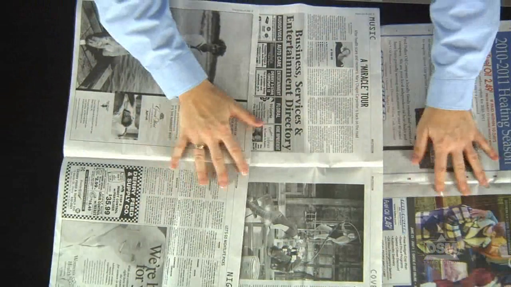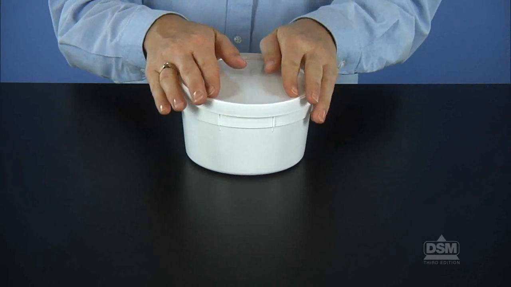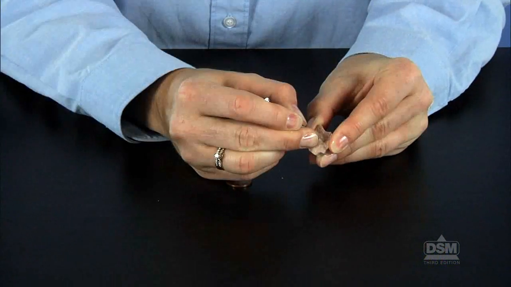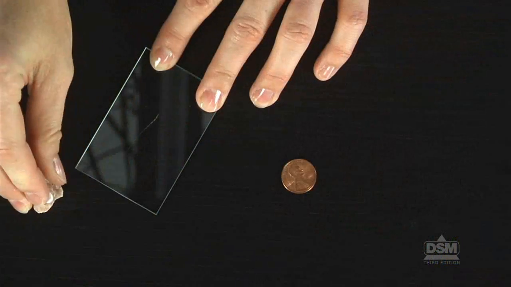Divide the class into groups of 4 and have each group cover their work area with newspaper. Give a container of materials to each group. Demonstrate scratching a mineral specimen with your fingernail, a copper penny, and a nail. Then scratch the penny and glass plate with that same mineral specimen.